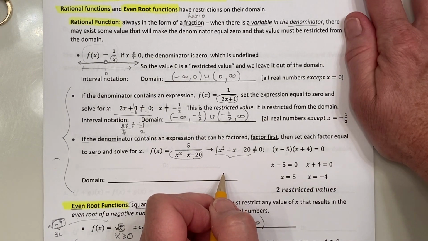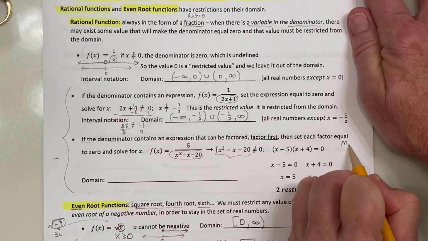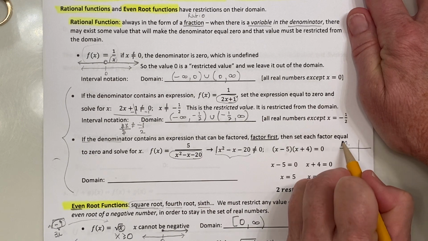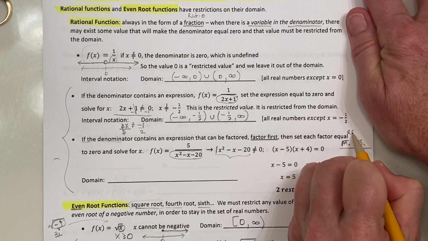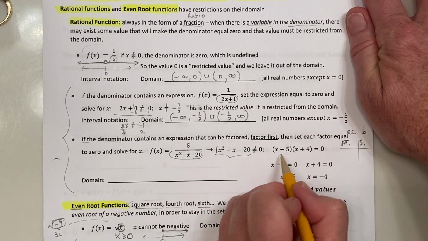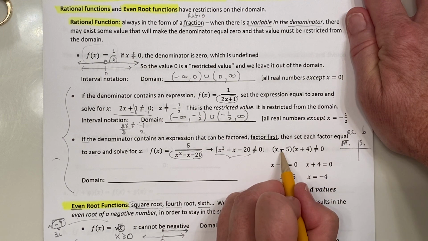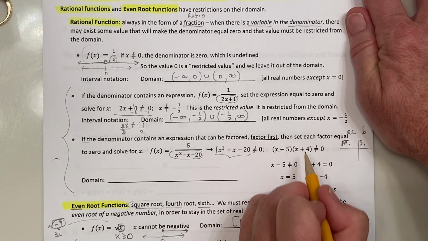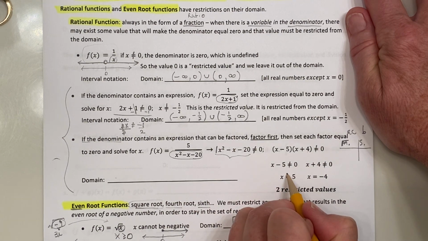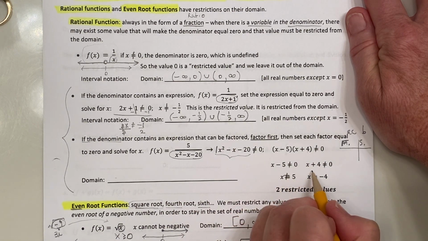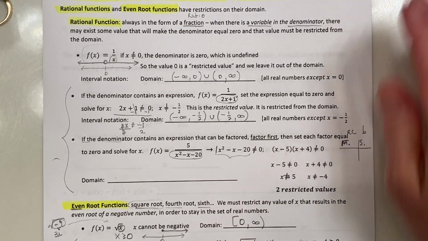You could do factor by grouping, or because a is 1, I could do a quick multiply, or the factor sum chart, I think is what I called it. And you can go through that whole process of factoring, and you will get these two binomials. So x minus 5 cannot be 0, and x plus 4 cannot be 0. Add a 5 to both sides, x cannot be 5. Subtract a 4 from both sides, x cannot be negative 4.